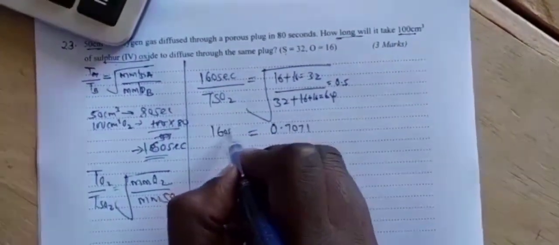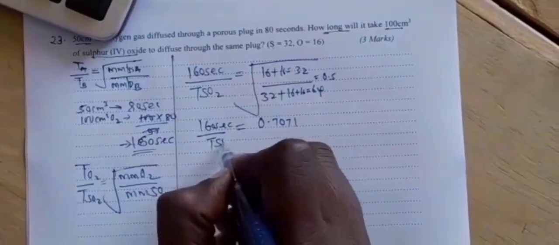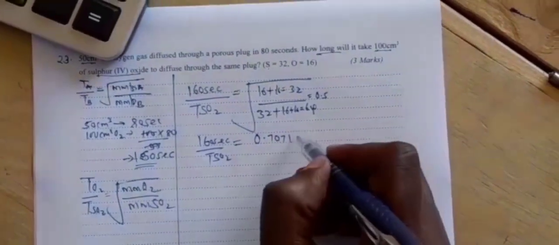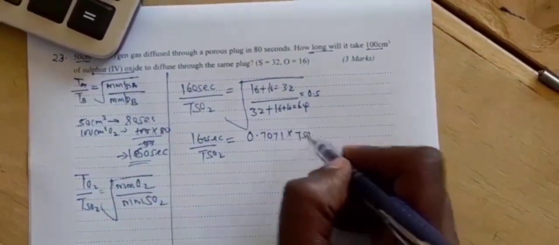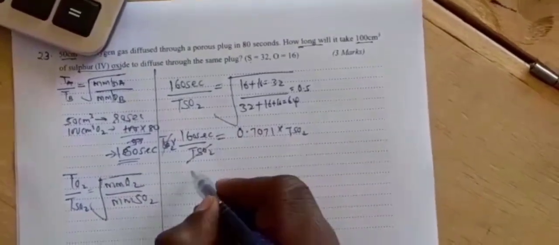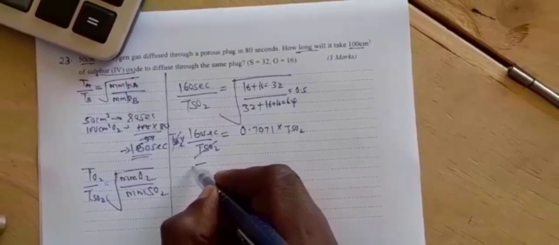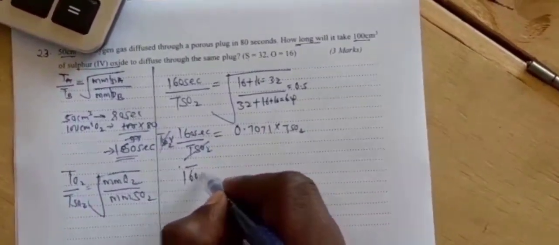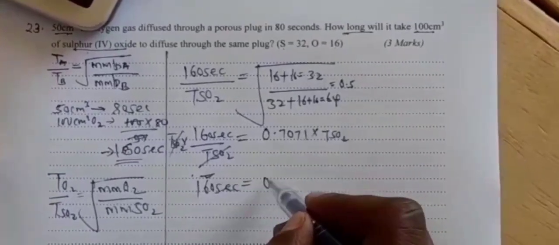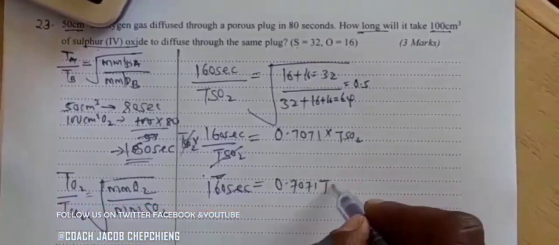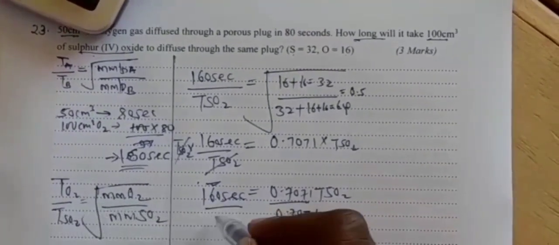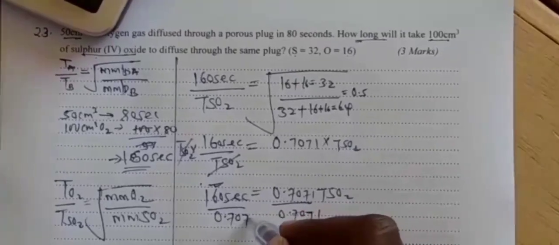So 160 seconds over T of sulfur 4 oxide is equal to 0.7071. Let's make T of sulfur 4 oxide, that is time of sulfur 4 oxide, the subject. So by doing that, we will get 160 seconds will be equal to 0.7071 T of SO2 over 0.7071.